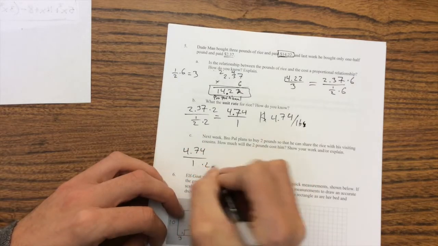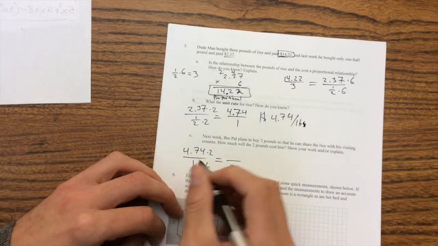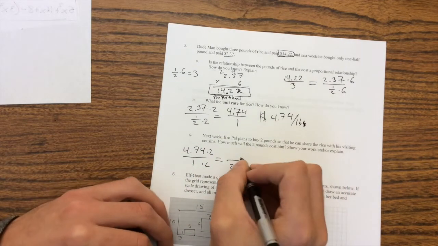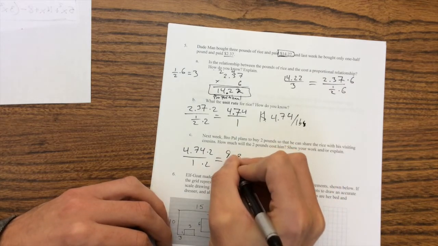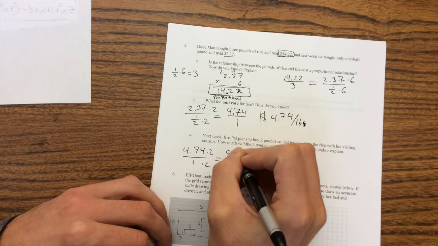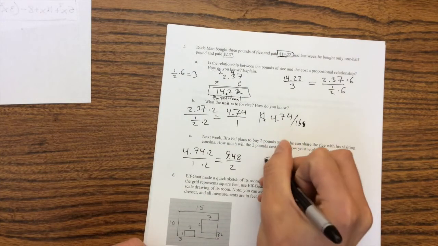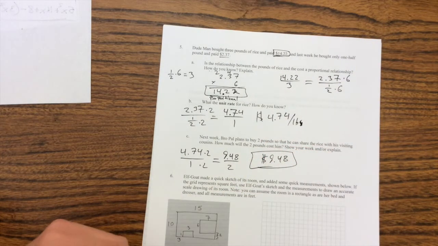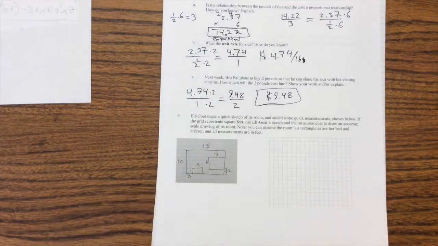So again, multiply both of them by the same number. I get a 2 on the bottom, which is what I want. 474 times 2 would give me 9.48. So it's $9.48. Fantastic. Moving down. Letter 6.